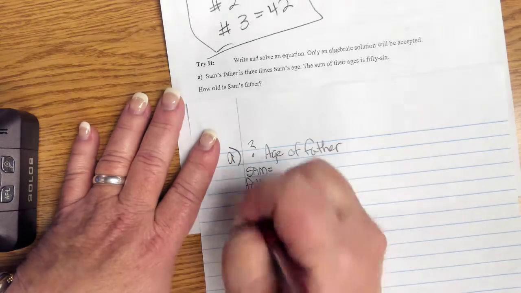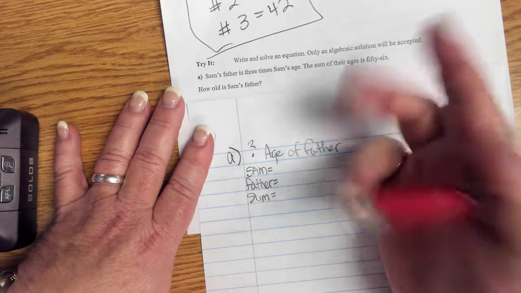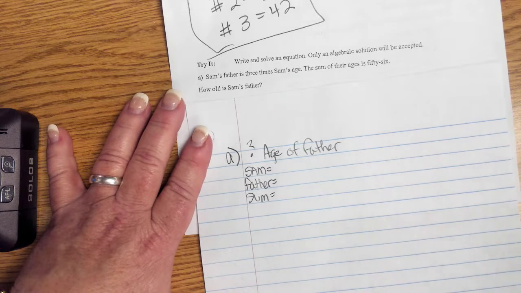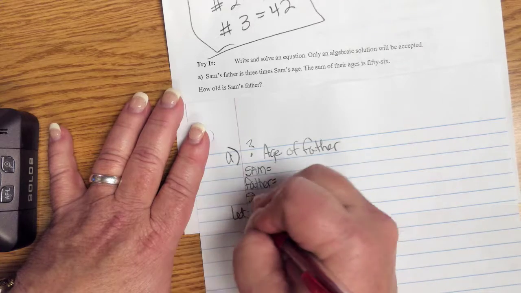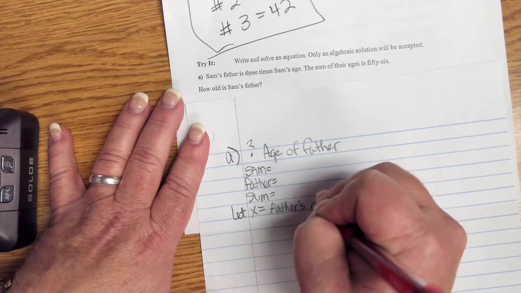So we know what Sam's age is, right? It's 3 times the father. So if they tell you that, they're basing everything off of whose age? The father's, okay? So we can let X equal the father's age.